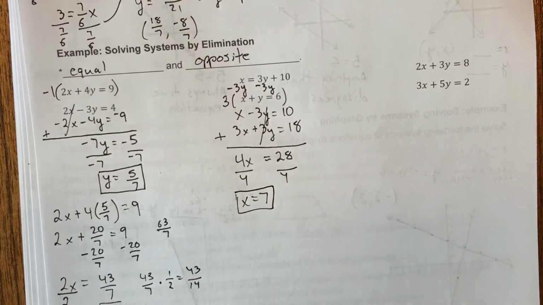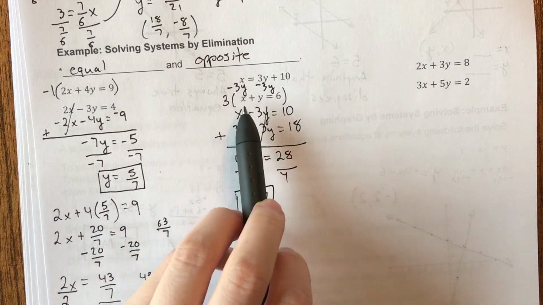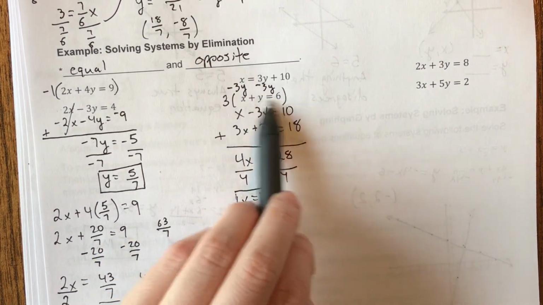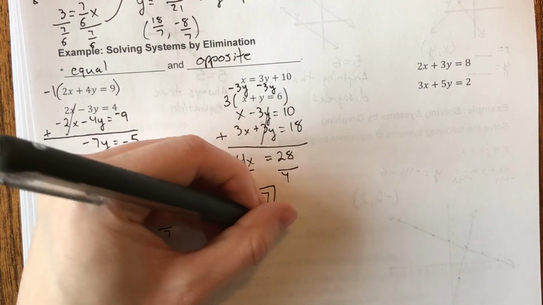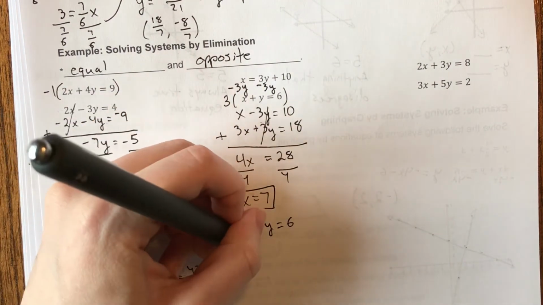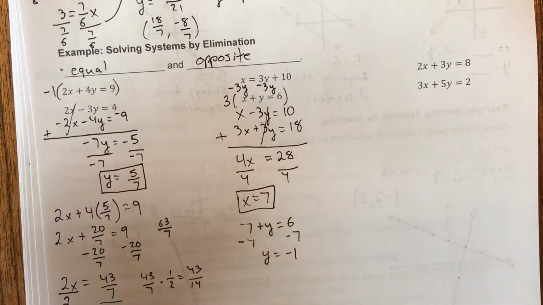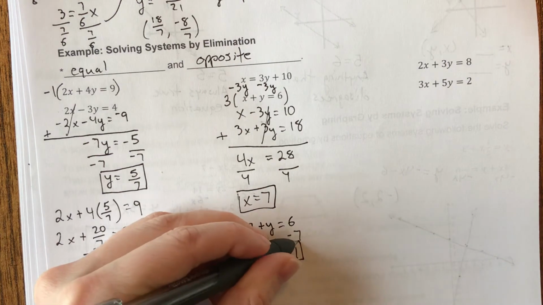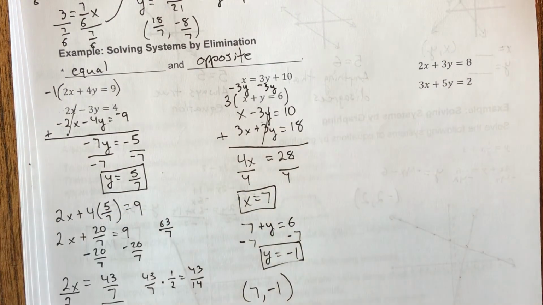And to find the other half of our answer, we can put it into any of these equations that we want to. I see a really simple equation hiding in here, x plus y equals 6. So I'm going to use that. So I'm going to say 7 plus y equals 6. And then subtract 7 from both sides. Y equals -1. So my coordinate pair answer is 7, -1.